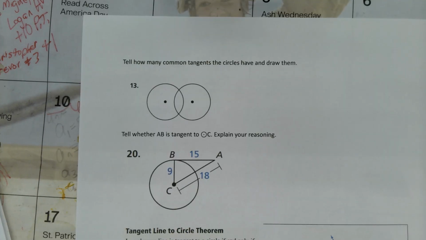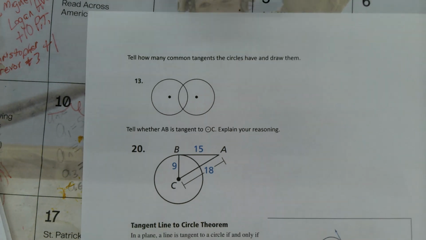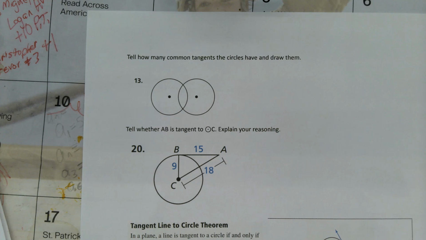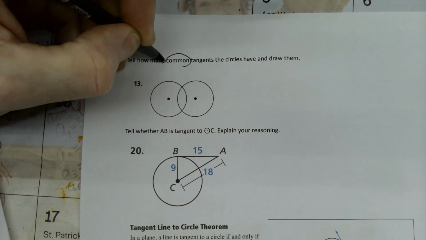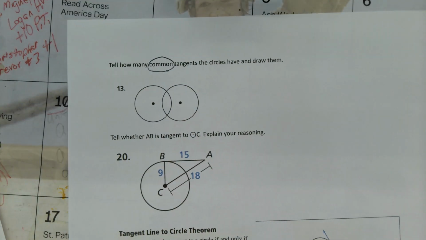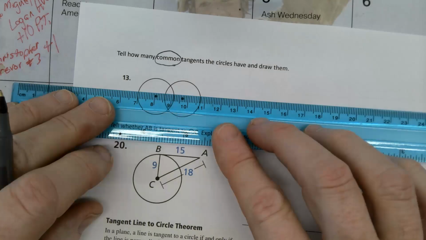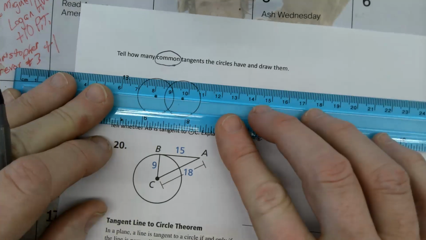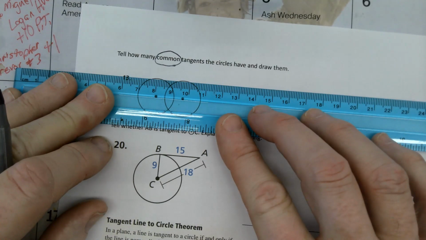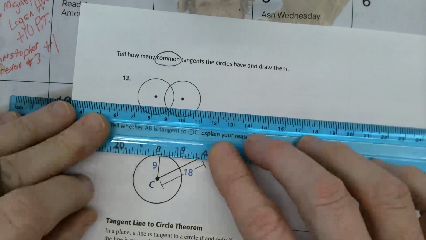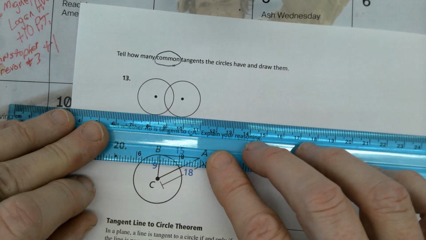All right, on page 2, problem 13 it says, tell how many common tangents the circles have and draw them. Well, common tangent is using the word common, meaning they have tangents that they share. So, how many do these have? Well, a ruler helps. I'm going to take a ruler here, and it looks like I'd be able to somehow draw a line up top that's common to both. And it looks like I'd be able to draw one down below that's common to both.